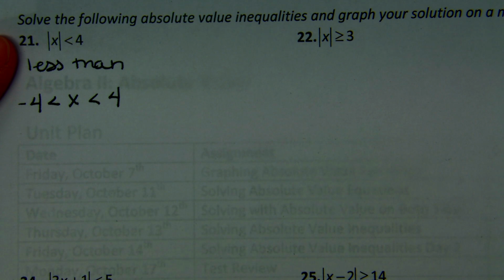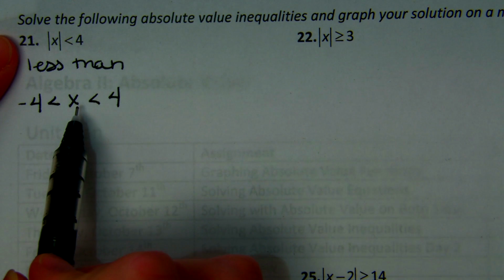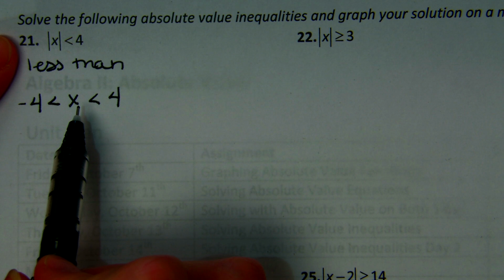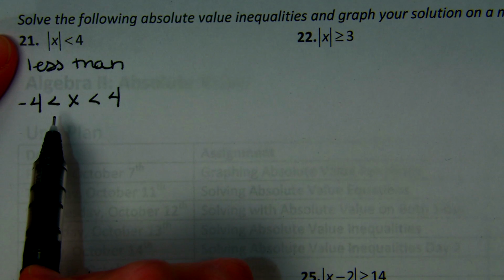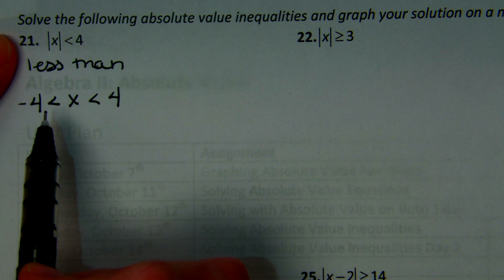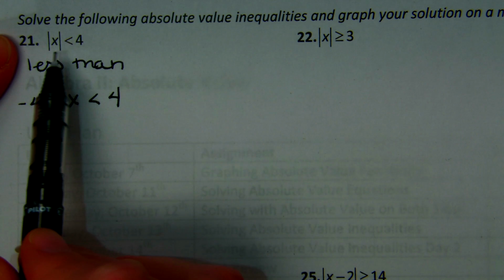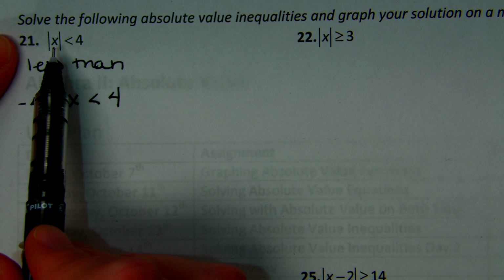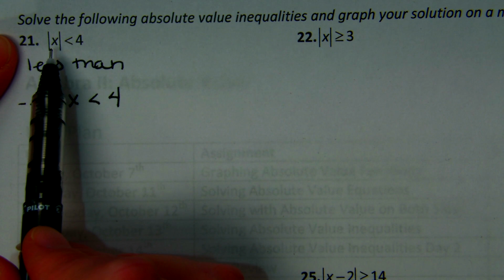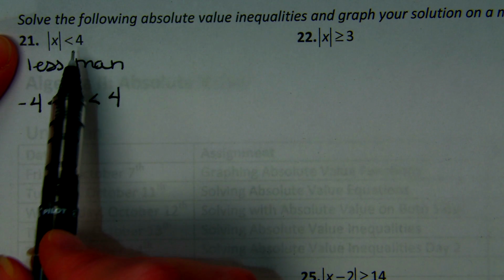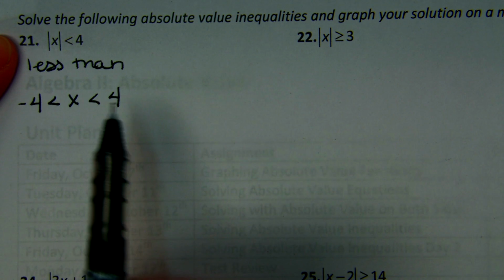Now, if there was something else inside the absolute value, like a +1 or a -2, we'd have to do some solving, but there was only an x in the absolute value, so we're done here. X is between -4 and +4, and that makes sense because you're talking about absolute value that is less than 4. So those are numbers that, when you make them positive, will be smaller than 4. That would be numbers between -4 and +4.